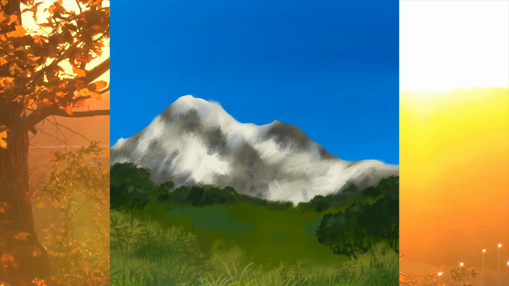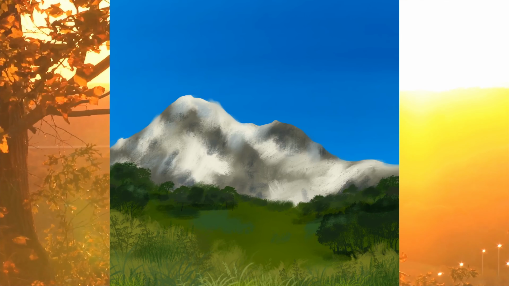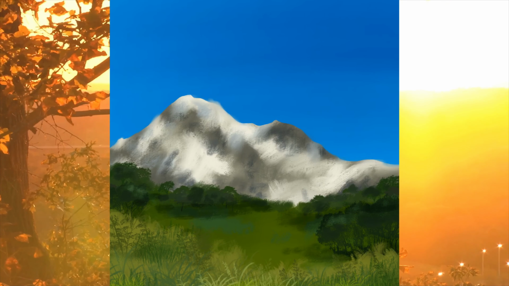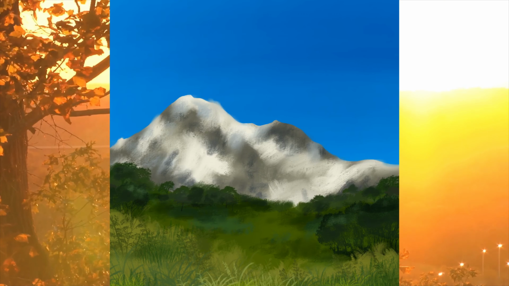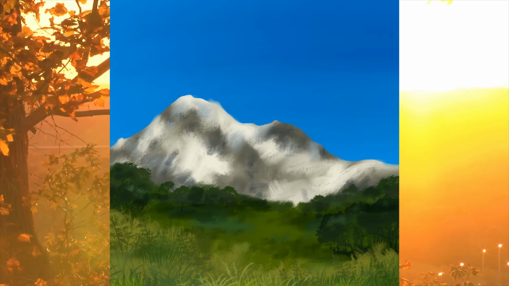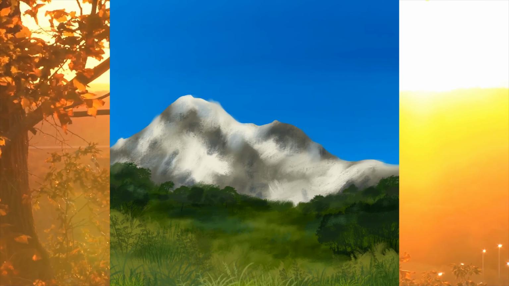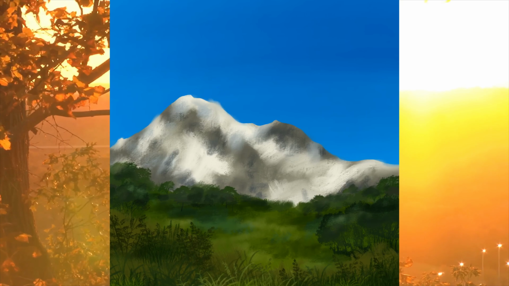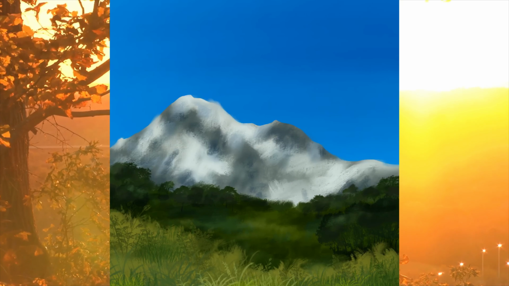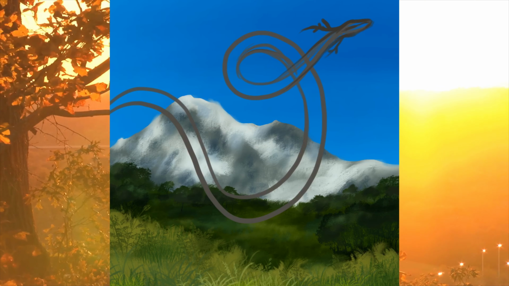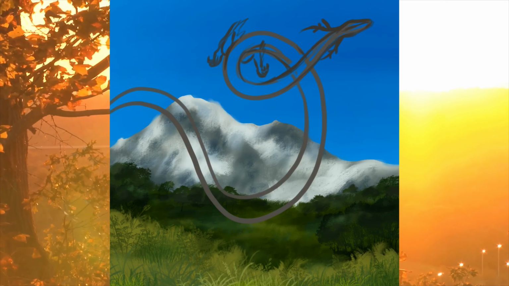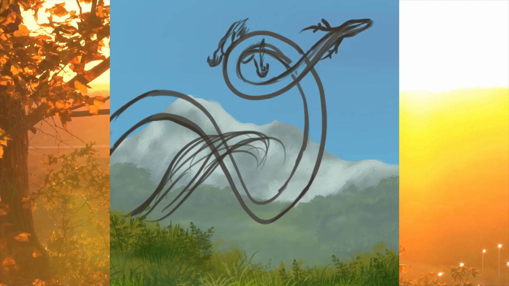I made sure to put all these on separate layers. The sky was on its own layer behind the mountain, which was on its own layer. The far trees and dark greens were on their own layer. And the near grass was also on its own layer, above everything else. And when I paint the dragon in a minute, I paint the dragon entirely on layers underneath the foreground grass layer, so that the foreground grass overlaps it.